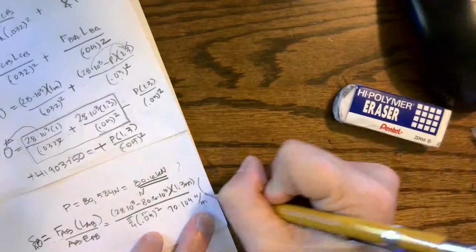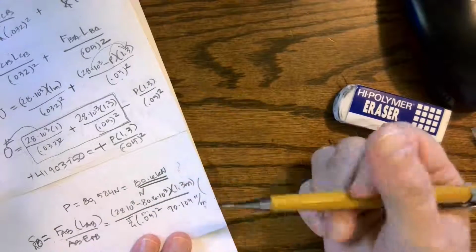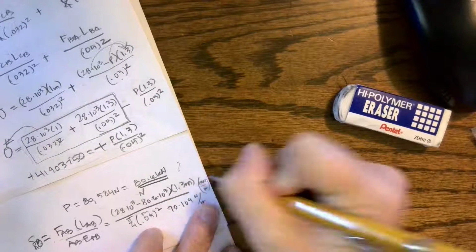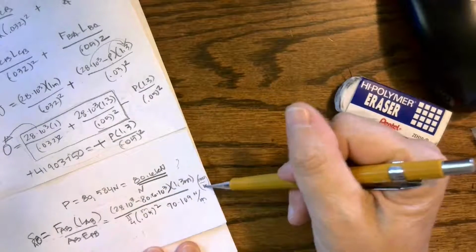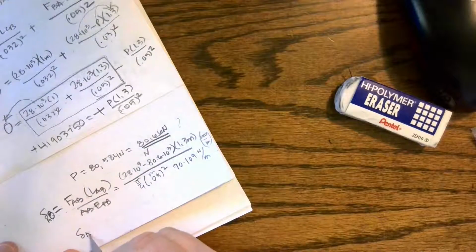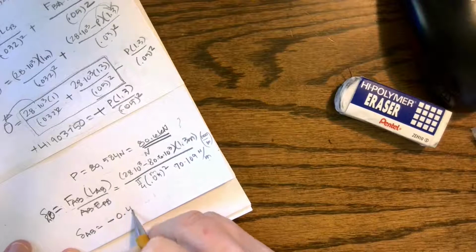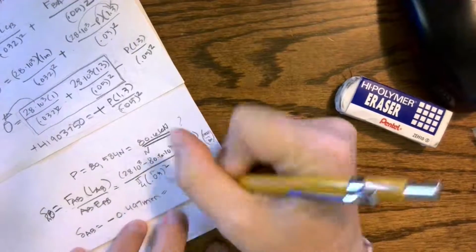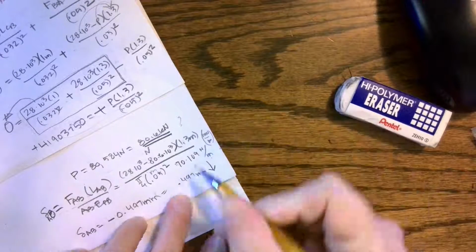So what I can actually do is, well, how do I convert meters to millimeters? Well, I know that there are 1,000 millimeters per meter. So I'm just going to go ahead and put that 1,000 in there to change my units from meters to a final unit of millimeters. And I get that delta A to B is negative 0.497 millimeters, which is 0.497 millimeters acting down.